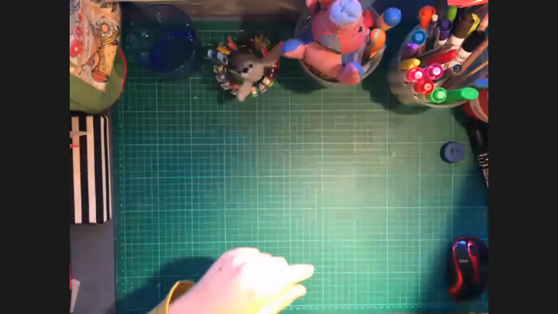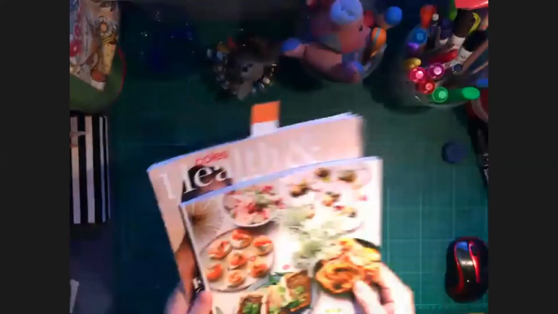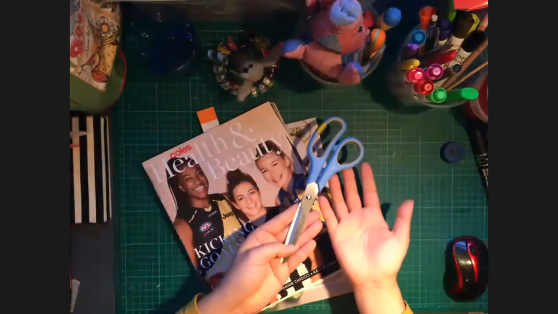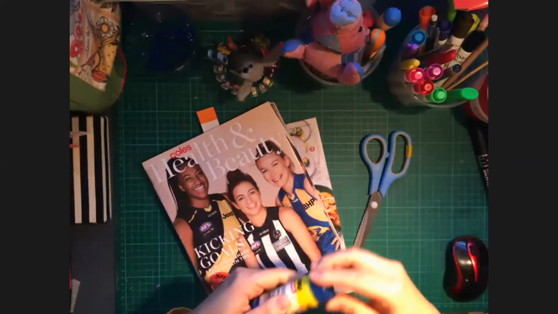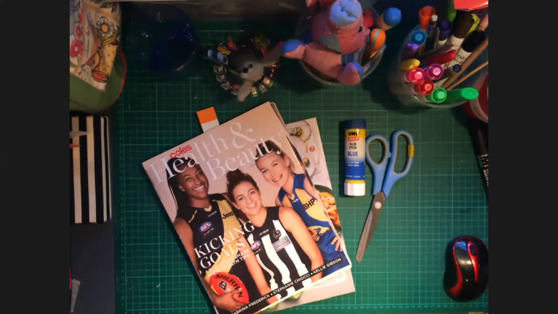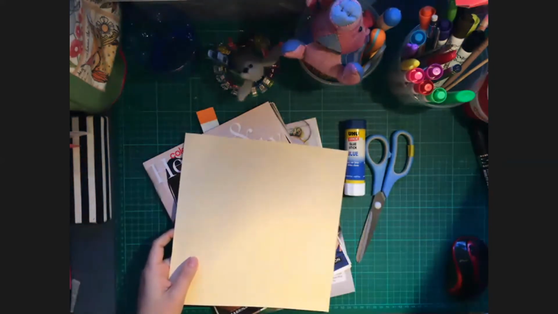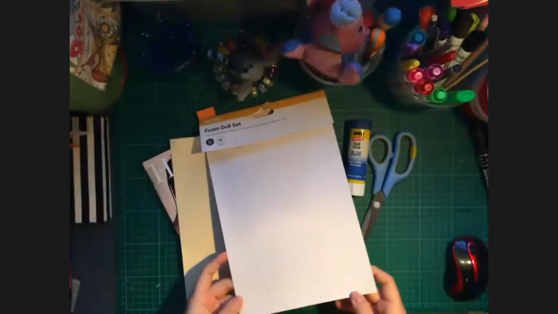So for this activity, you will need some magazine or newspaper, some scissors, some glue, and a bit of cardboard. It can be some scrap cardboard. So I've got just some regular cardboard here. I've also got some cardboard from some packaging. It would be great if you have some recycled packaging.